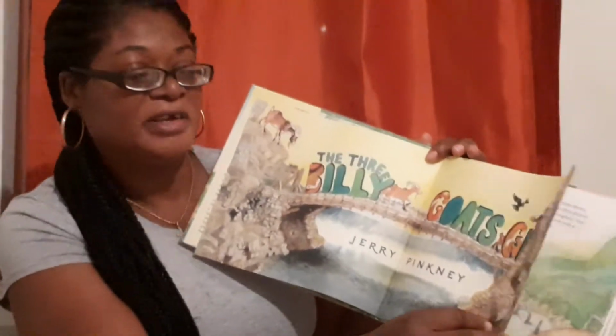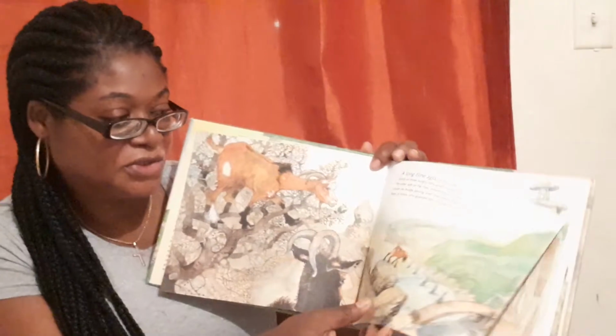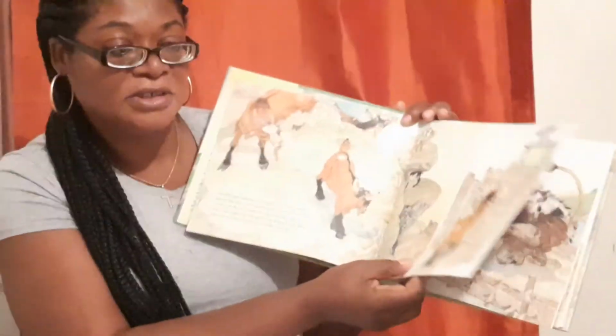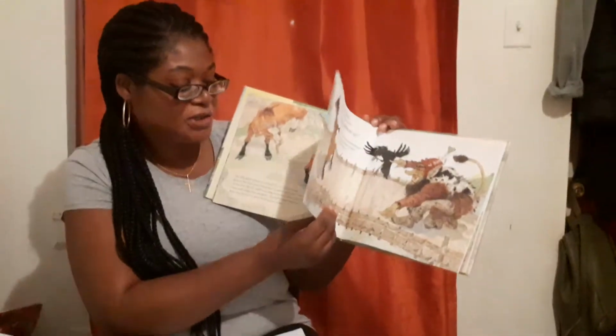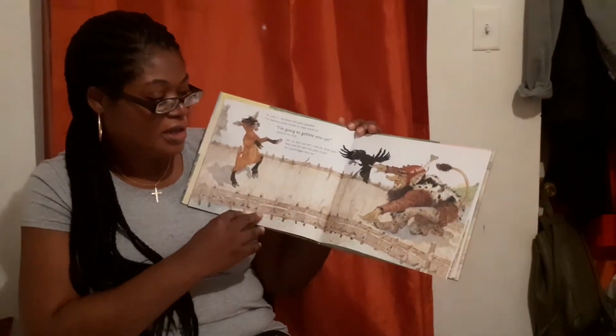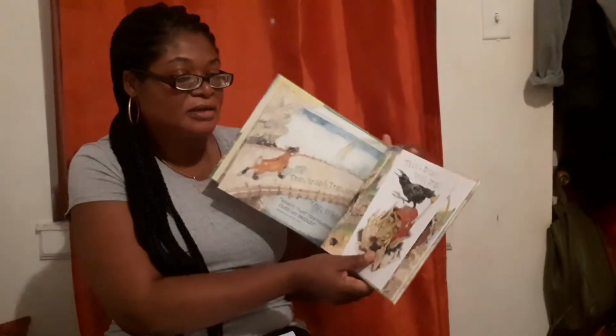So I'll have the students sit around me on the carpet in the front of the classroom. And then I'm going to read this book aloud to them, The Three Billy Goats Gruff by Jerry Pinkney. As you can see, the book is well illustrated, with very vivid, colorful pictures that will attract the attention of the 7-year-olds in the classroom. And some of the words are big too. After reading, I'm going to have them do the worksheet.